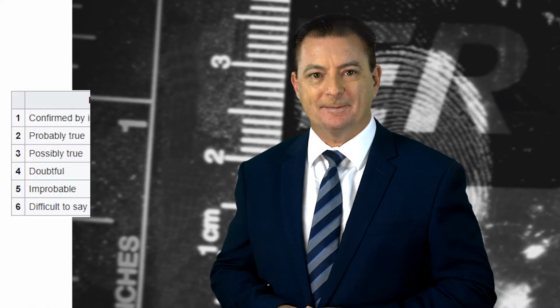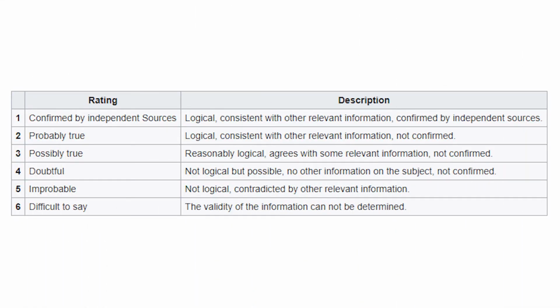They also then look at 6 categories of information reliability, but they use numbers 1, 2, 3, 4, 5, and 6. 1 means confirmed. It's logical, consistent with other relevant information, confirmed by independent sources. 2 is probably true. Logical, consistent with other relevant information, but not confirmed. 3 is possibly true. This is reasonably logical, agrees with some relevant information, not confirmed.